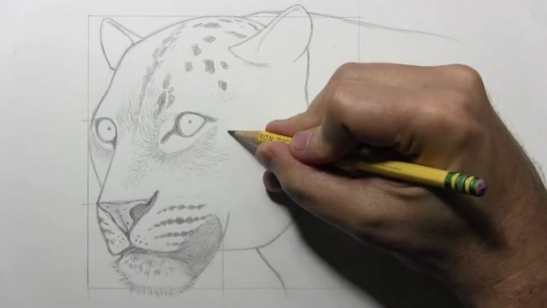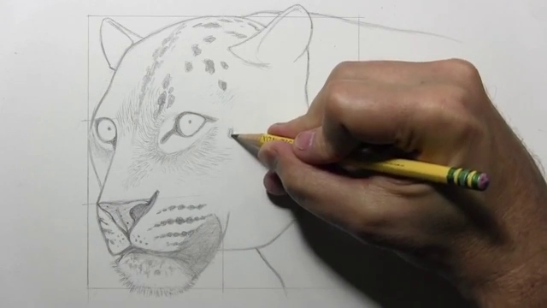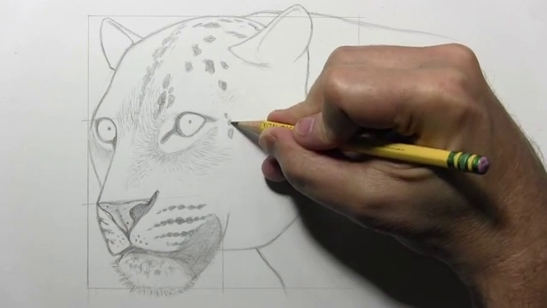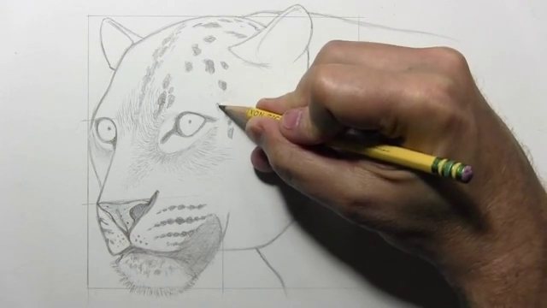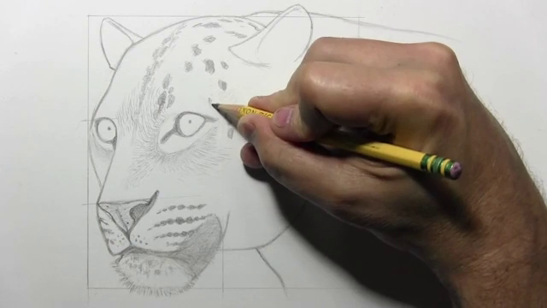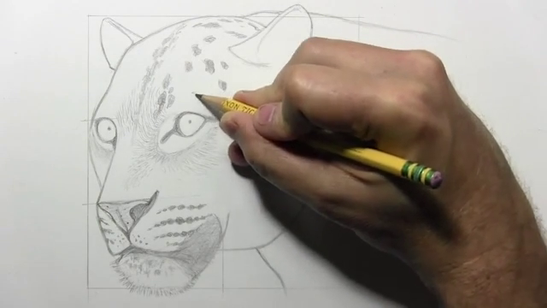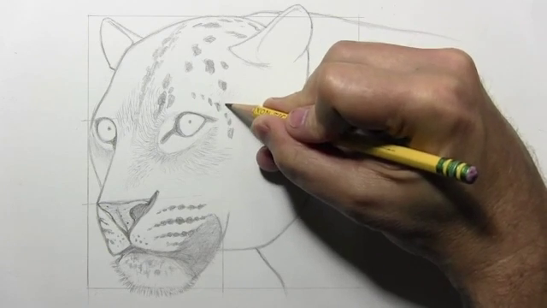And maybe across here, at least one of the leopards that I looked at, one of the photos that I studied, had what seemed to be a little bit of a streak of spots that framed one side of the eye.